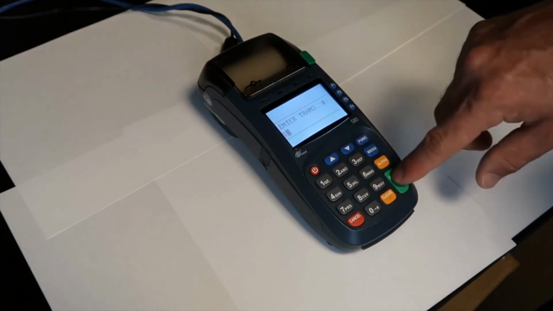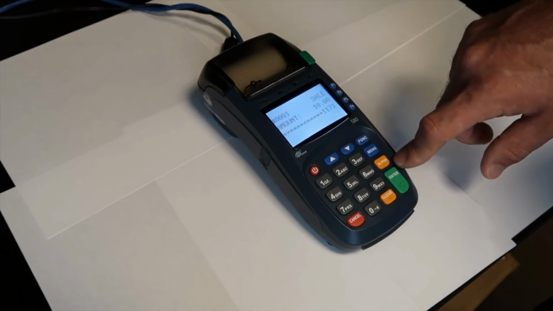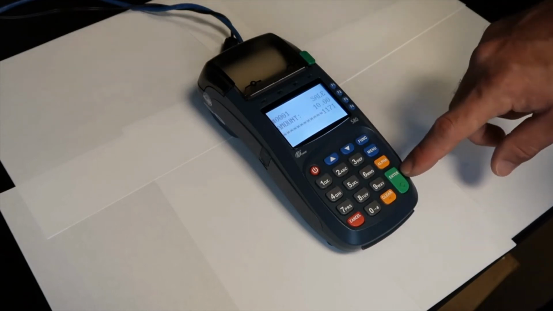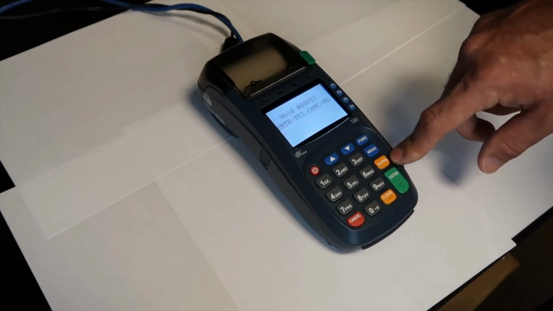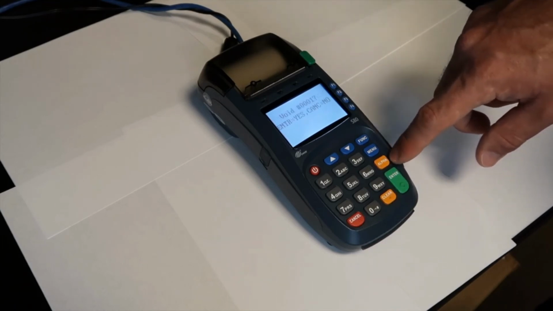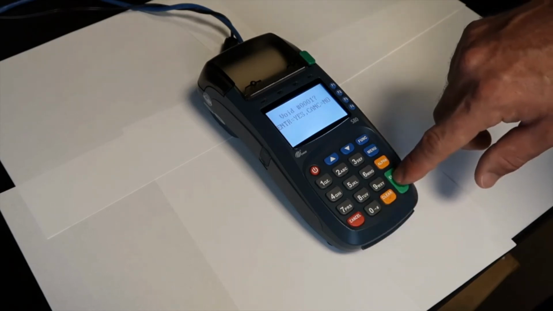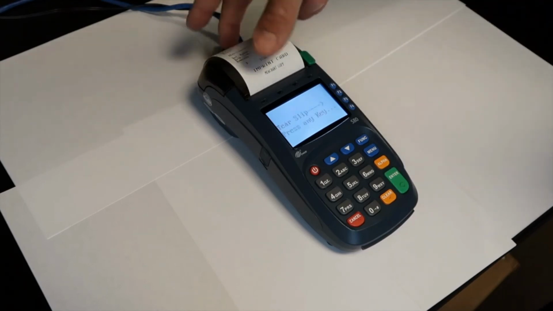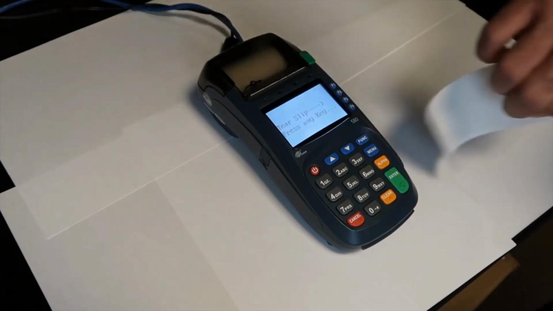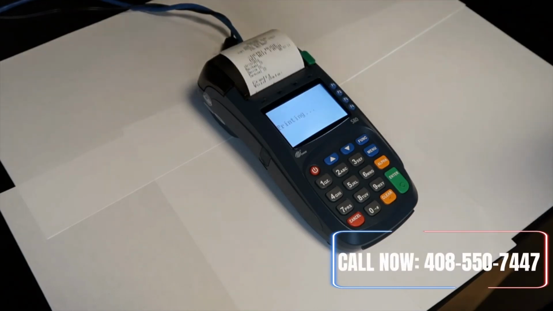I'll press 1 and hit enter. Once the transaction is found, it'll show up here so you can verify this is the correct transaction. If not, you can hit cancel and go back. Otherwise, hit enter. It'll ask you to void, hit yes to proceed, or cancel for no if there was a mistake. It'll send off authorization, and the transaction is voided. Tear the copy. You can wait and it'll automatically print the customer copy.